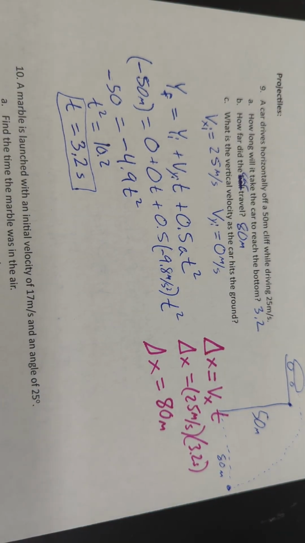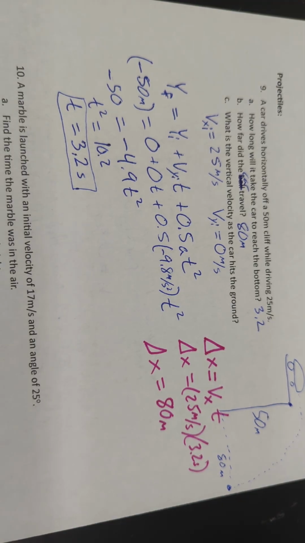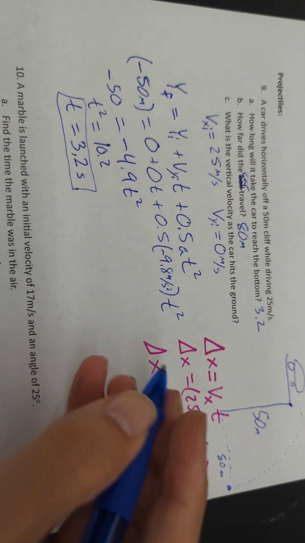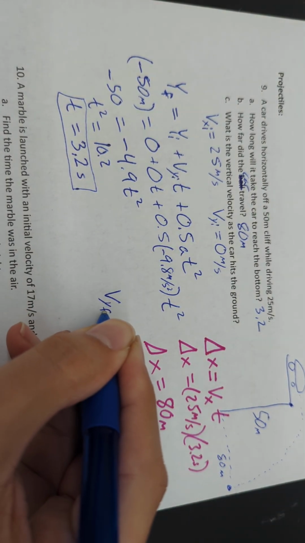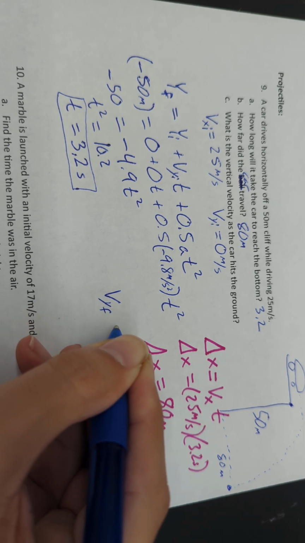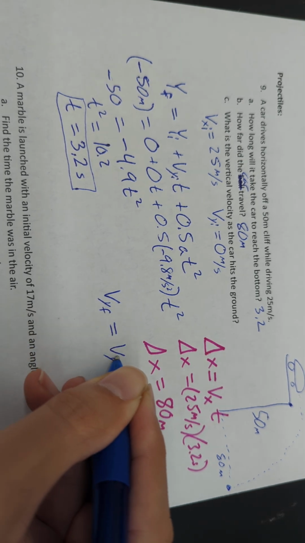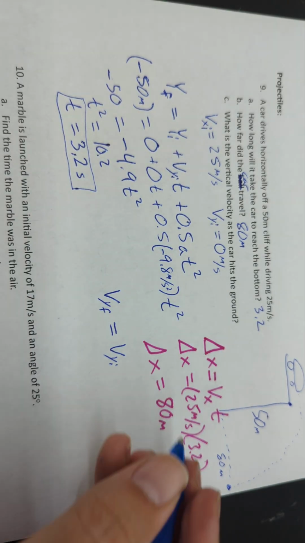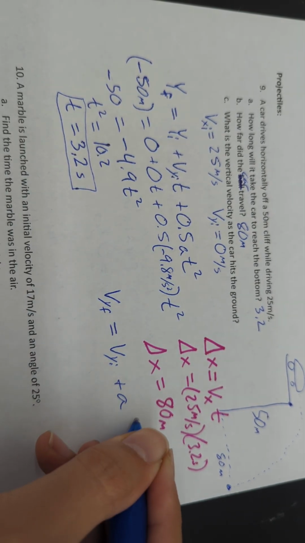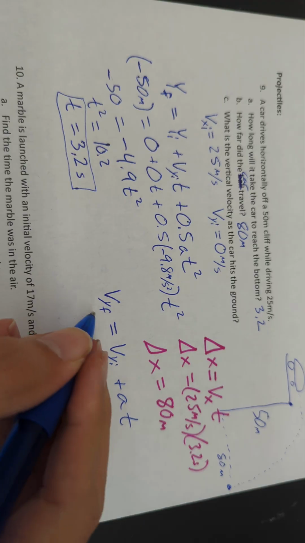What is the vertical velocity as the car hits the ground? So for this one, we know how long it takes to hit the ground. So we can use Vyf, our final vertical velocity, equals Vyi, our initial vertical velocity, which is 0, plus acceleration times time. Start plugging things in.